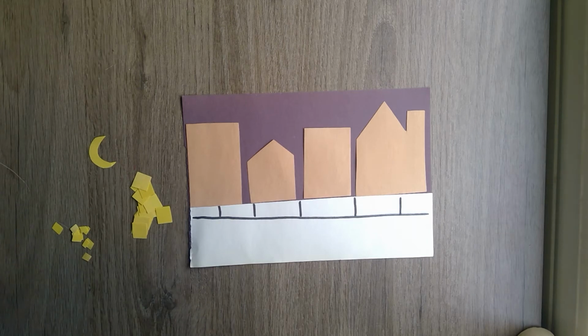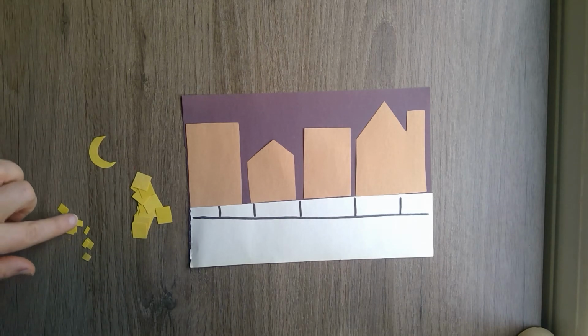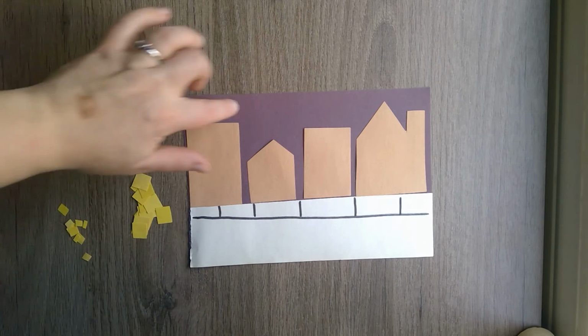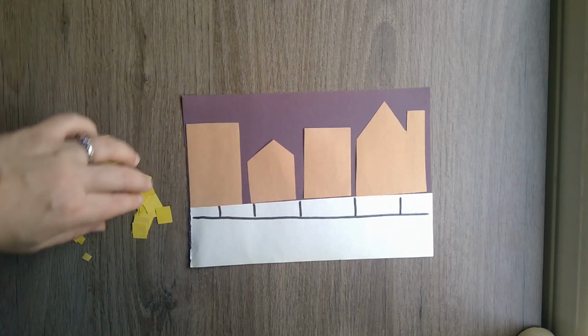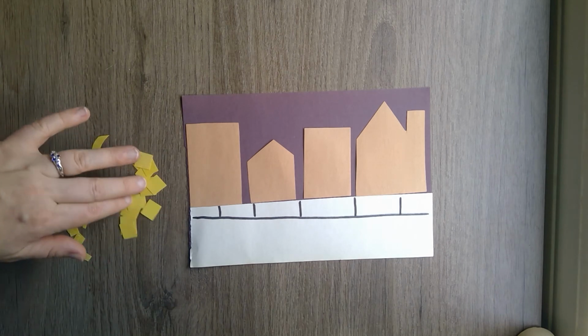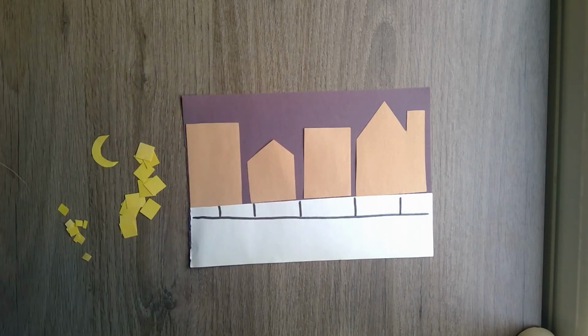So here are the shapes that I've made using my yellow paper. I have some small squares, which I'm using as stars for my sky. I have a little moon that will also be in the sky, but also I have these bigger squares, which will be part of my windows. So what we're going to do right now is take our glue stick or our glue bottle and glue everything down. I'll get back to you in one moment.